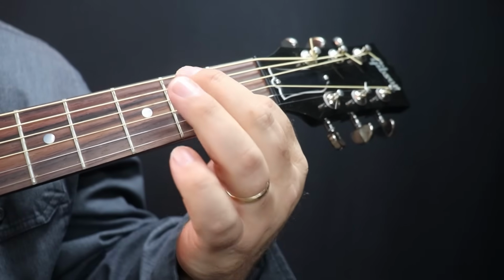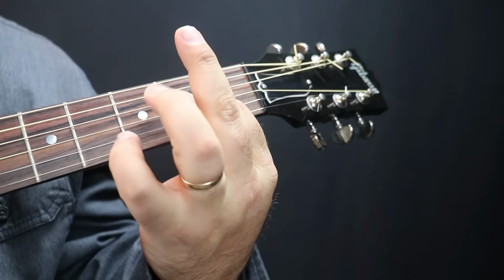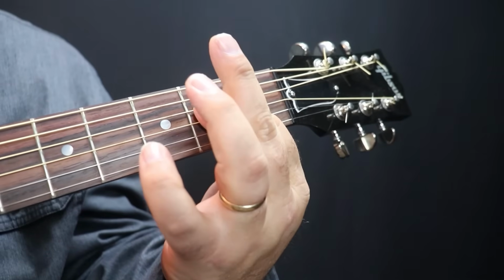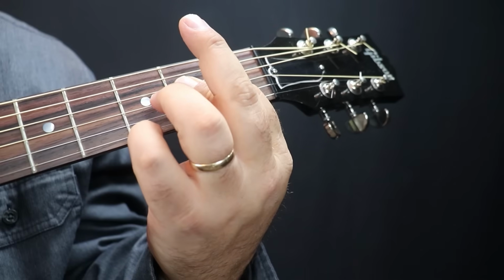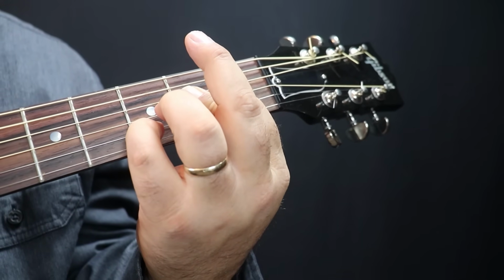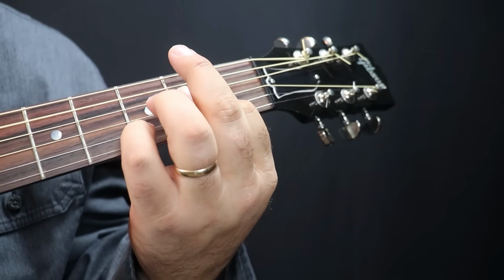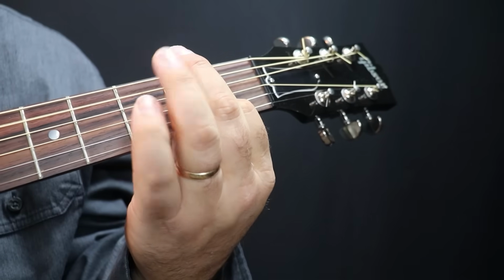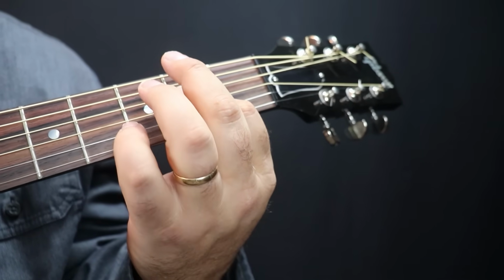Or if you love playing it with finger 1, you could actually just bring finger 4 down to fret 3, string 2. And play your A suspended that way.